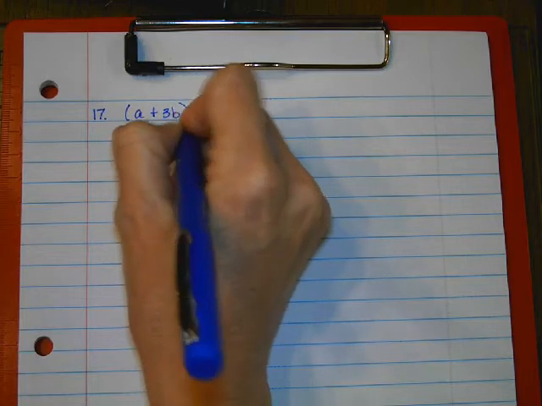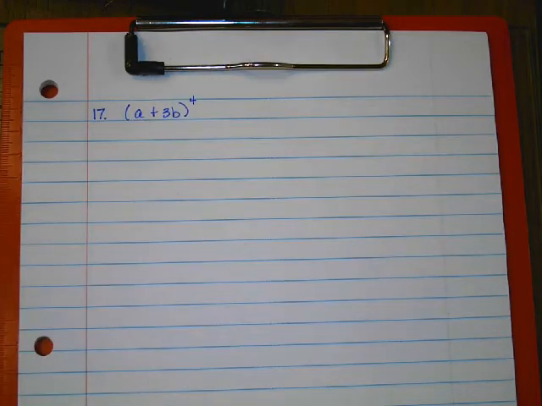Alright, number 17 is going to read a plus 3b raised to the fourth power. Okay, this is where it's going to pick up just a little bit. That's why it's important that you have the pattern and you drop things in so you don't mess anything up. So putting the patterns and filling in the correct way is going to make it easy for you. Otherwise, it's going to make it more difficult, and I don't want that to happen.